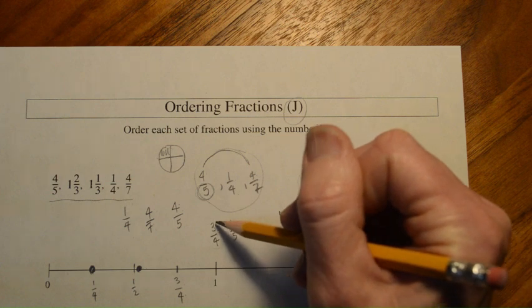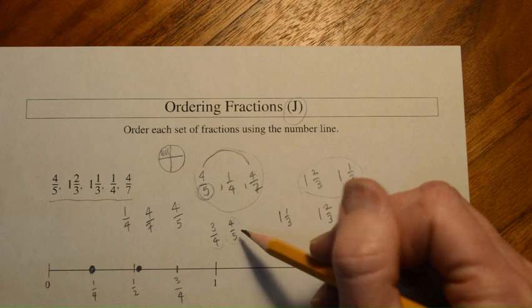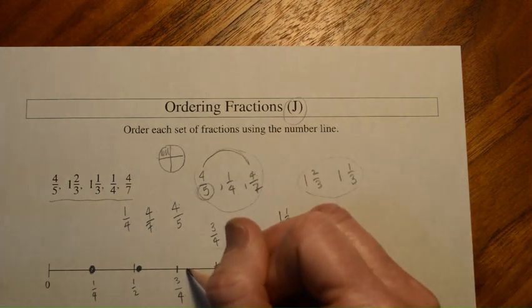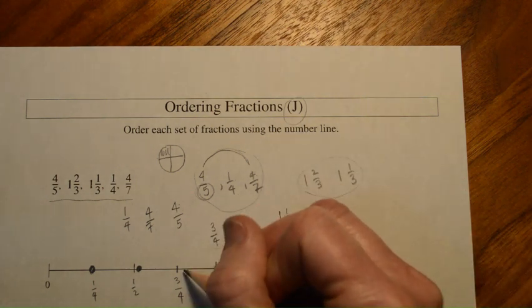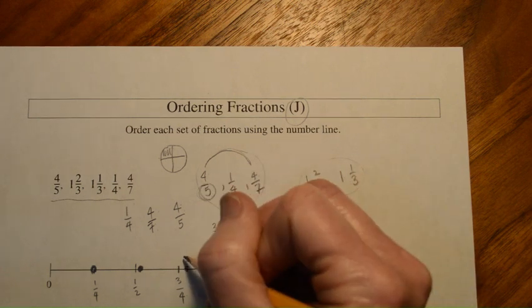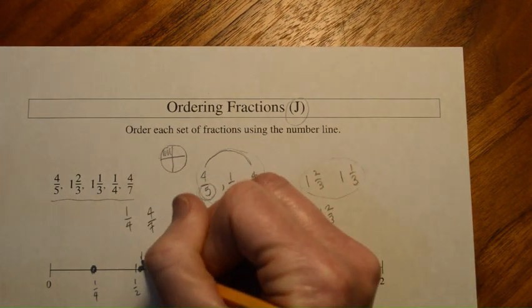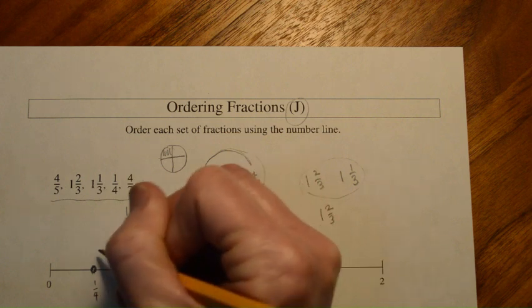And so there's less left than if I take away one smaller piece. So 4/5 is going to be somewhere to the right of 3/4. Again, I'm not exactly sure where, but I'm going to say it's maybe right about there. So this is 4/5, and this is 4/7, and this is 1/4.